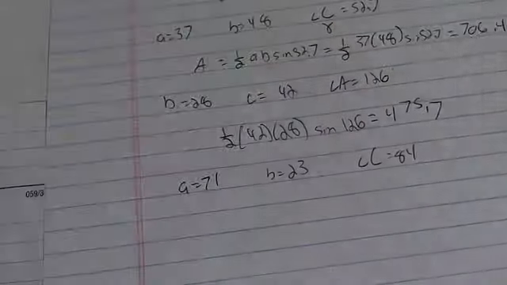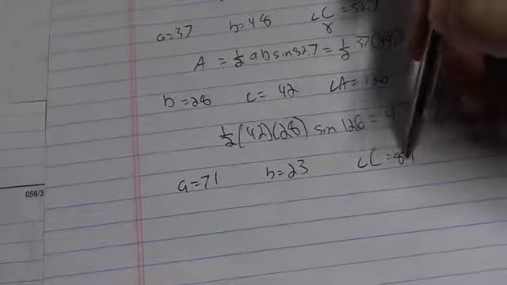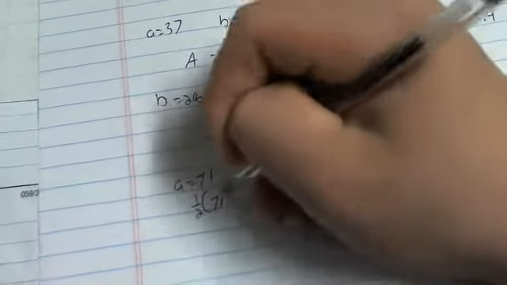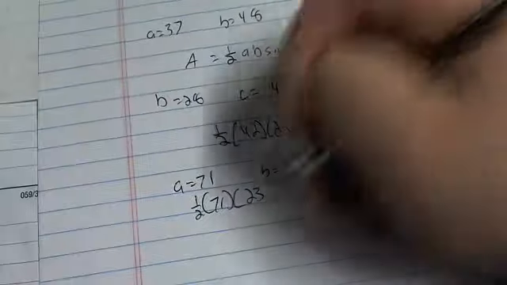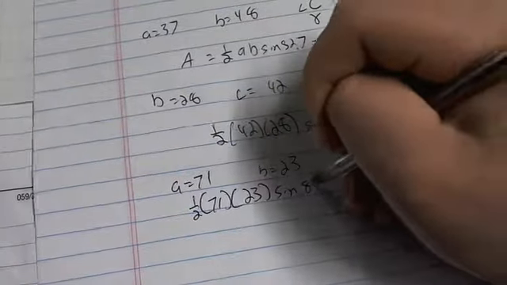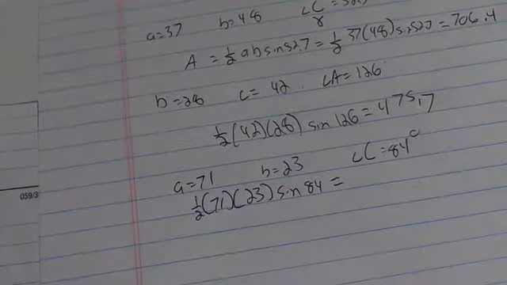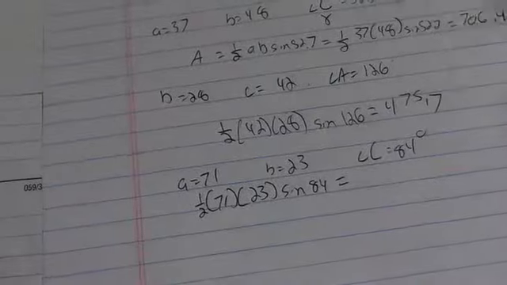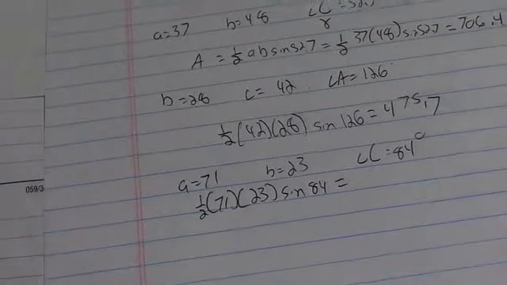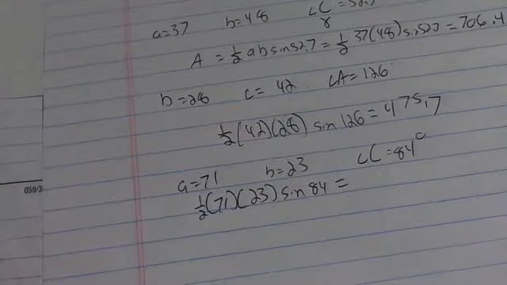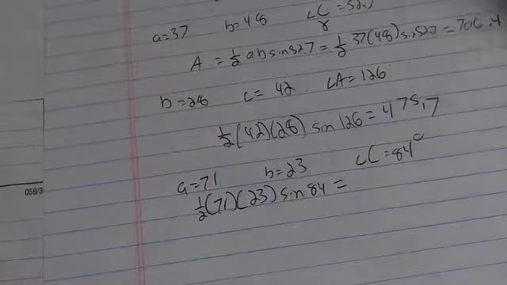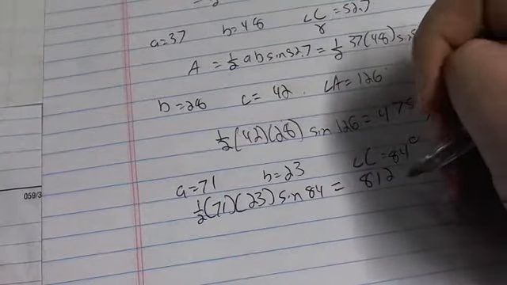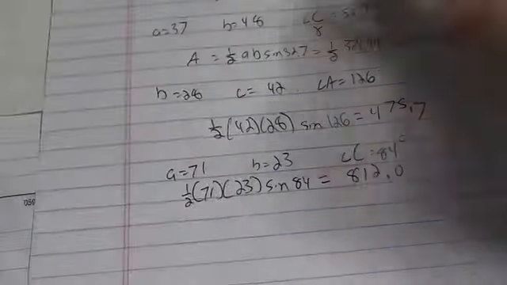Alright, number 3, A is 71, B is equal to 23, angle C is equal to 84. So again, we have A and B, so we have to use sine of C. So it'll be 1/2 times 71 times 23 times sine of 84. And that will give us 812.0. That's pretty much it.